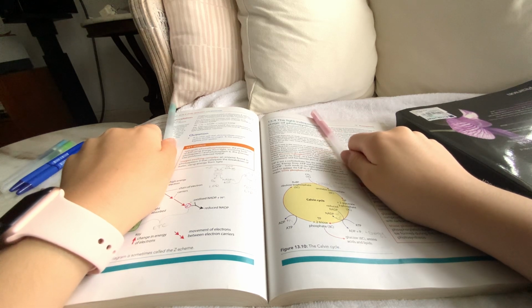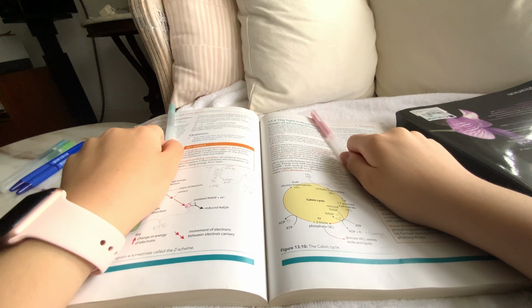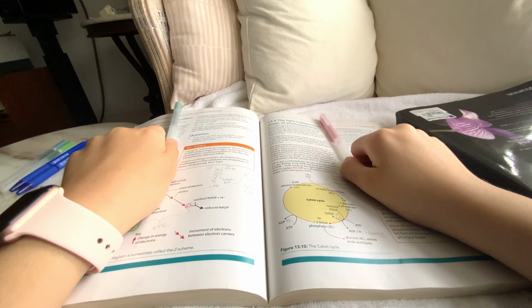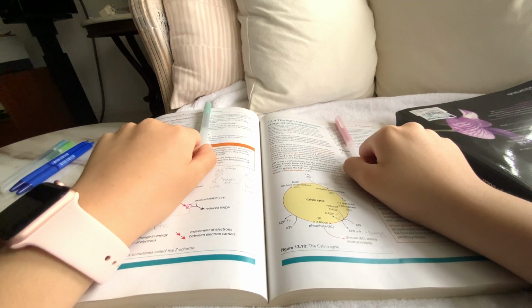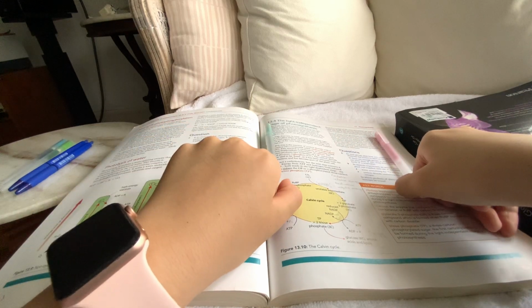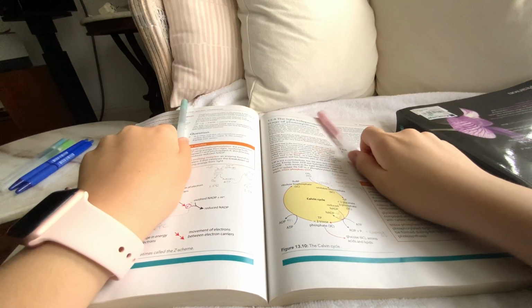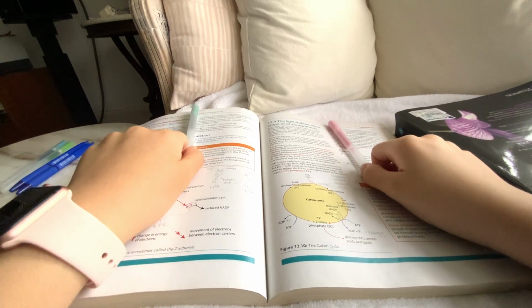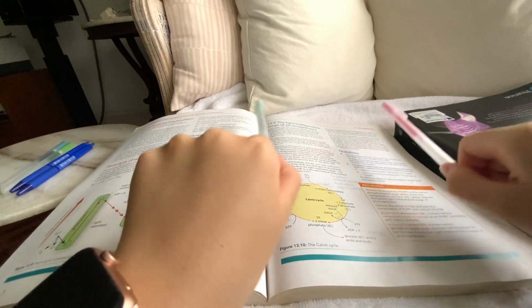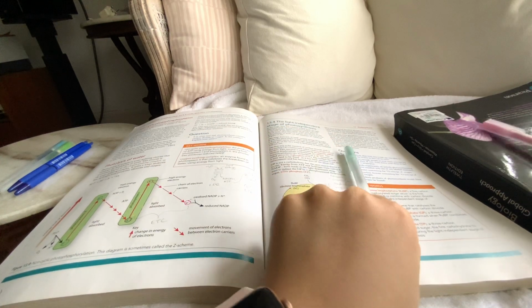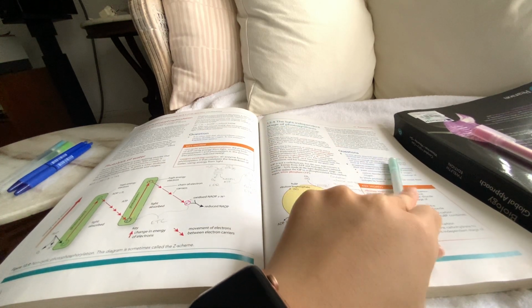If you remember from the electron transport chain of aerobic respiration, every time I move this electron from one carrier molecule to the next, the energy level decreases. So just keep in mind the energy level decreases as it passes down from one carrier molecule to the next.